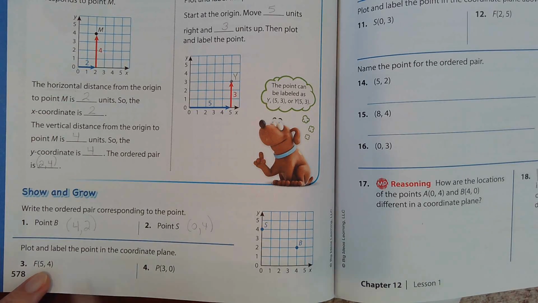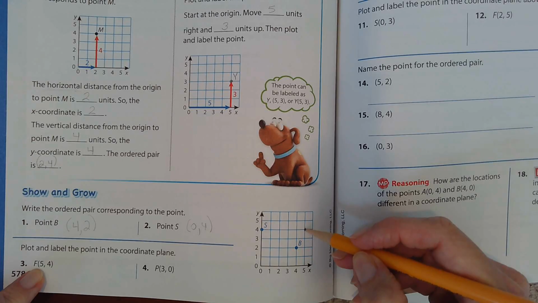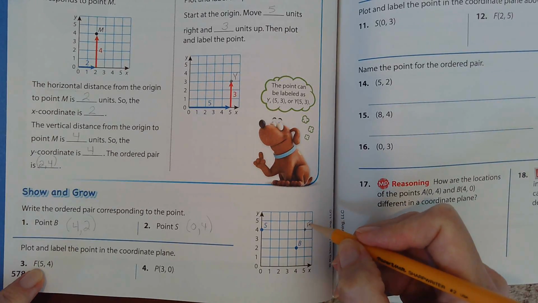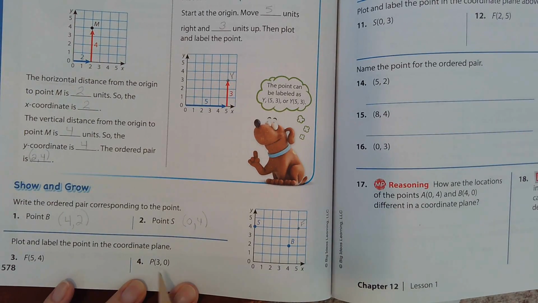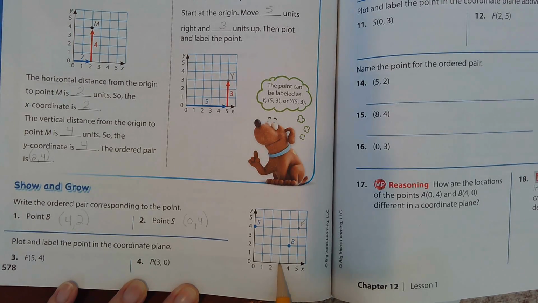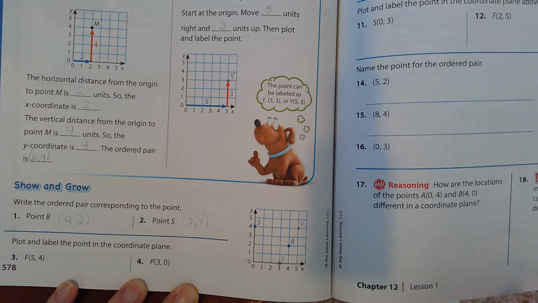So we go to the x-axis first, straight across to 5, and then up 4. 1, 2, 3, 4. We put a dot and label that F. And then the last one is to find P, which is at (3, 0). 3 on the x-axis is here, and 0, we're staying right on this line. We're not going up, so we just put a dot here and label that P.